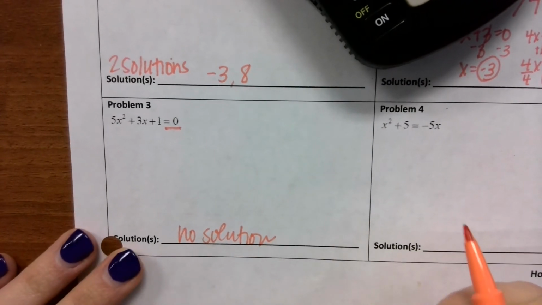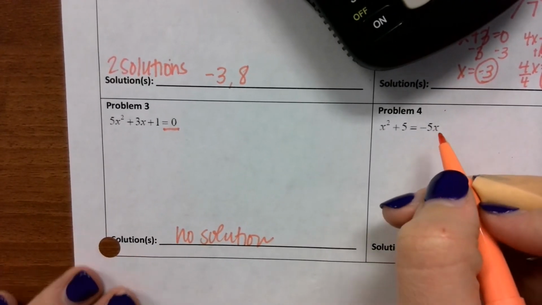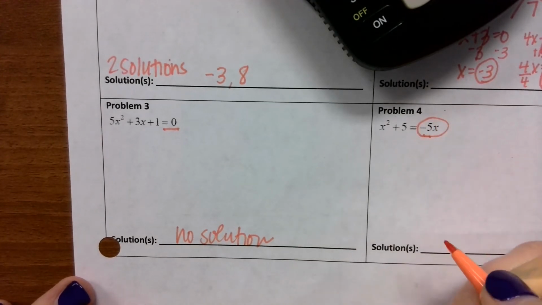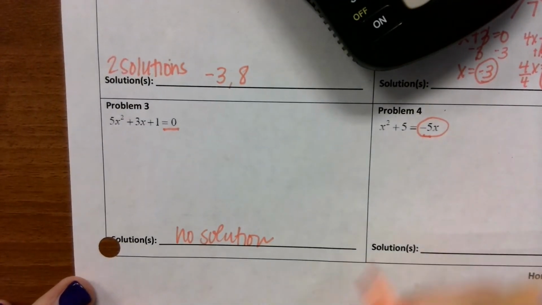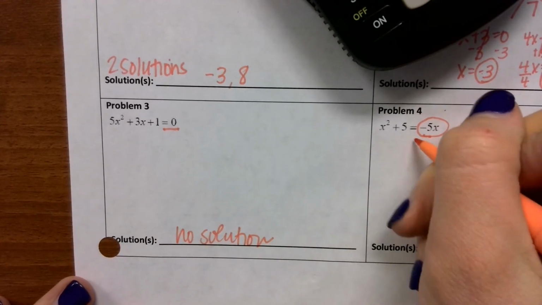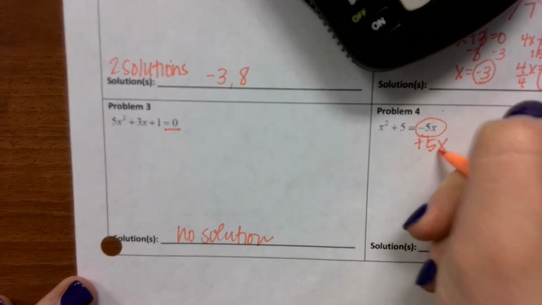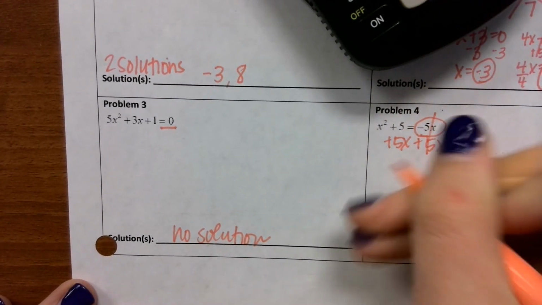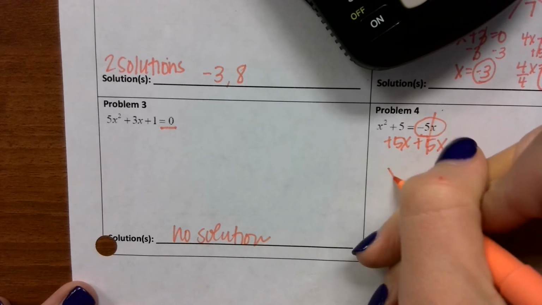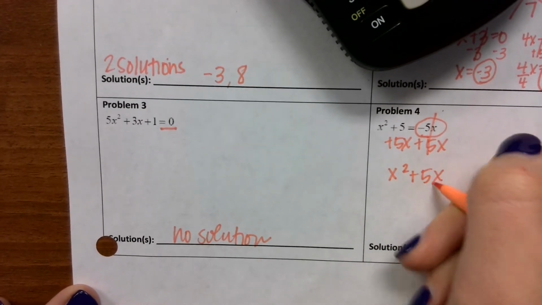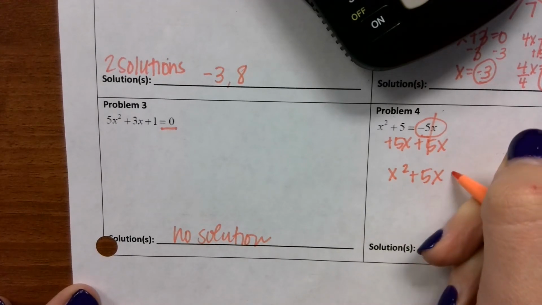Problem number 4, the only thing that makes this one different than all of the other ones that we've been doing is there's this negative 5x on the right side. I need to make sure that the one side equals 0, just like in problems 3, 2, and 1. So I need to use the inverse of negative 5x to get that right side to equal 0. And then you need to put it in order. X squared always goes first, and then the term with the x goes second, so that's positive 5x. And then the constant goes next.